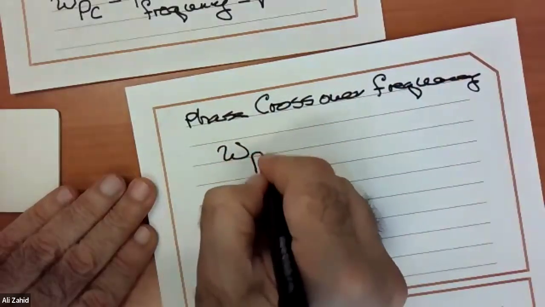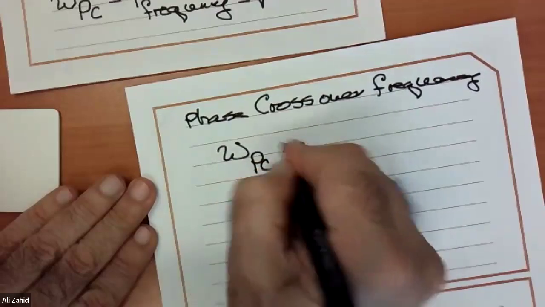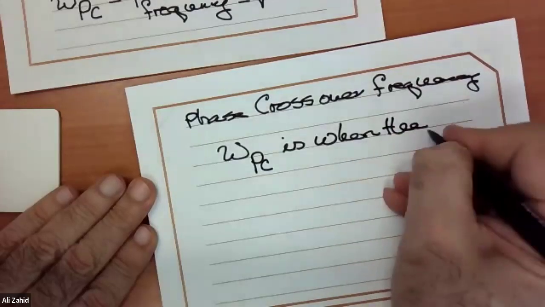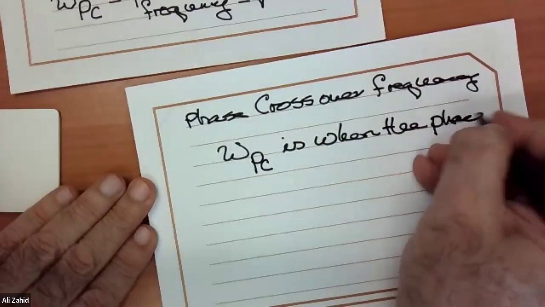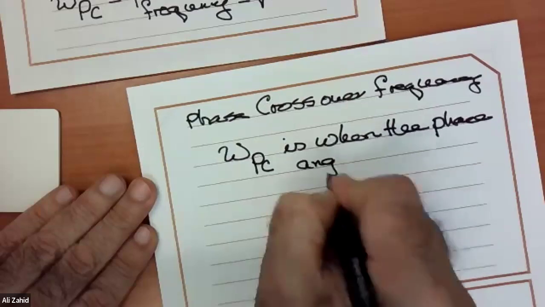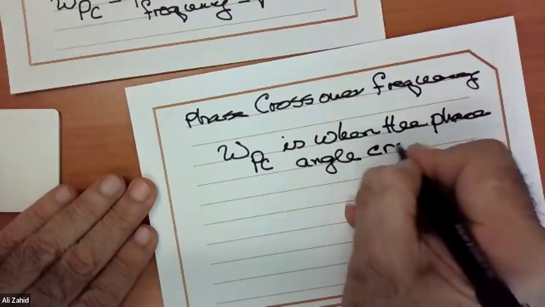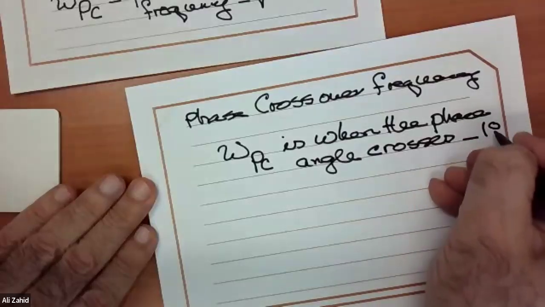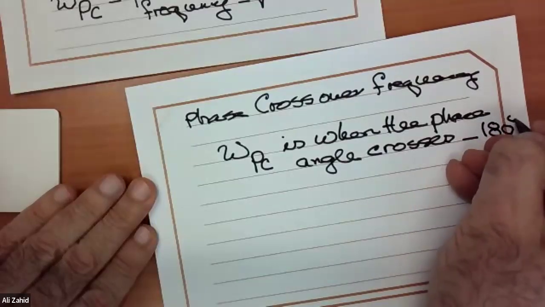Omega PC is when the phase angle crosses minus 180 degree.